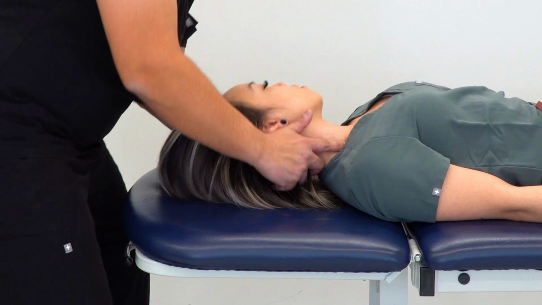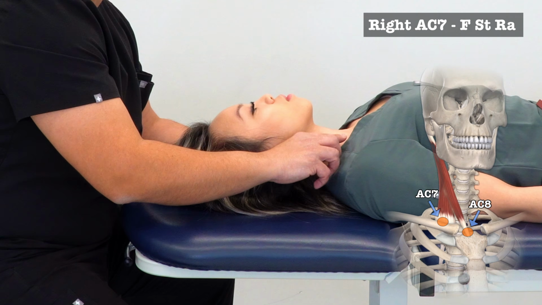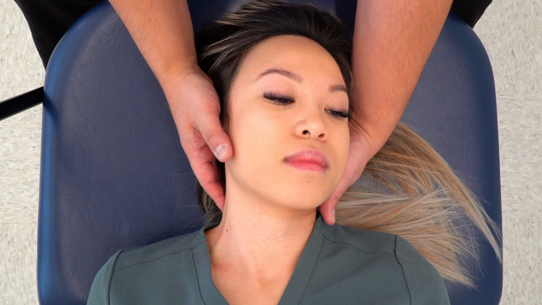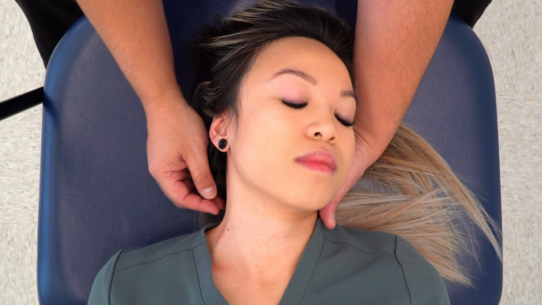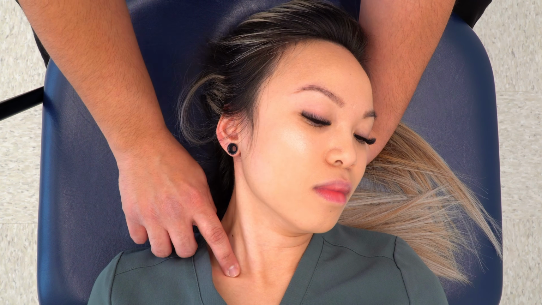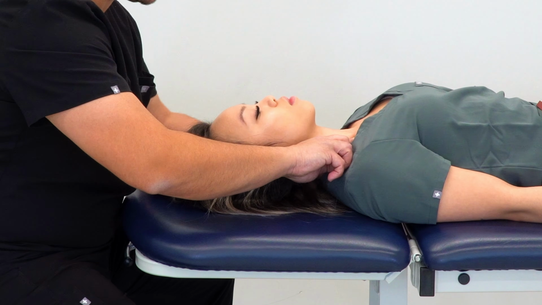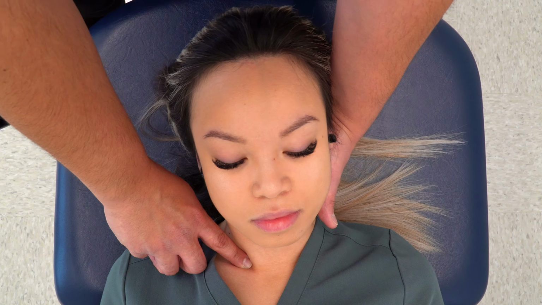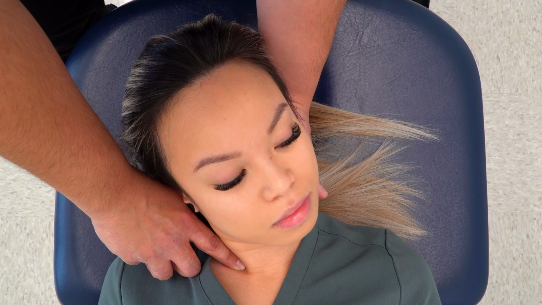And then for AC2 through AC6, the expected treatment position is going to be flexion with side bending away, rotation away. And then for AC7, we're going to find that along the clavicular attachment of the SCM. So turning our patient's head to the left and then having our patient lift up, we can see where that attachment is. Then we make contact with that point, and then the expected treatment position for AC7 is flexion, side bending towards, and rotation away.